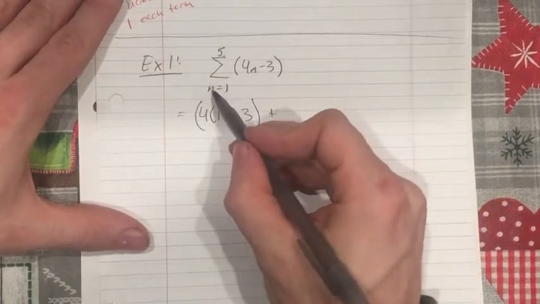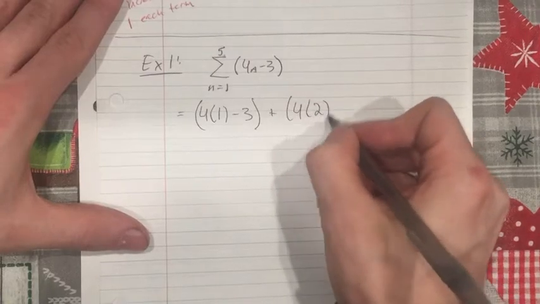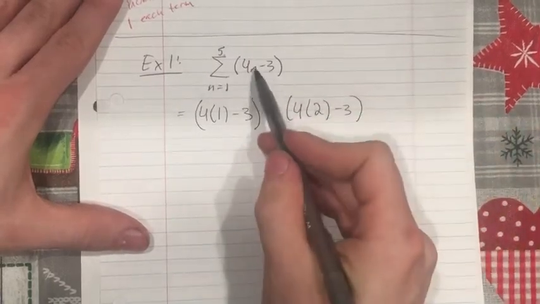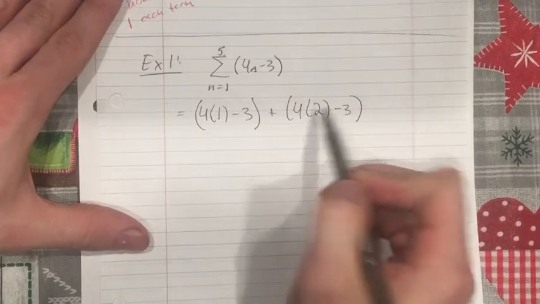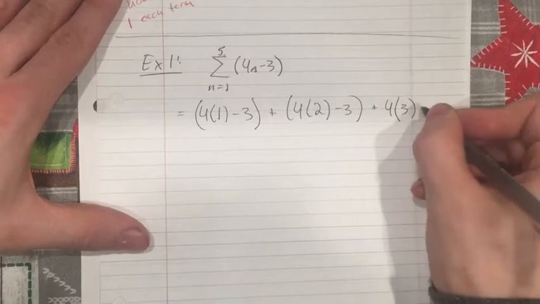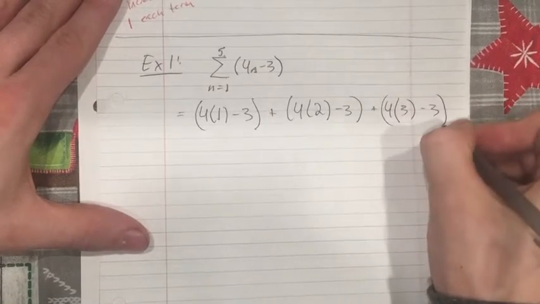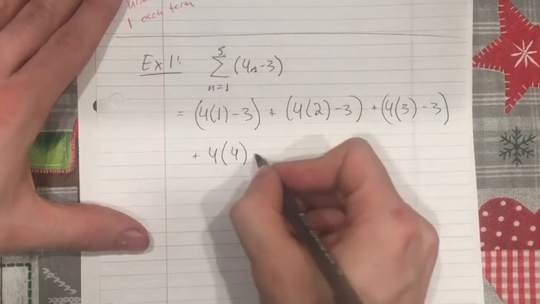Plus, what's next? Oh yeah, our index increases by 1 each time. So 4 times 2 minus 3, right? There's n that increases by 1 each time. Plus 4 times 3 minus 3, plus 4 times 4 minus 3.